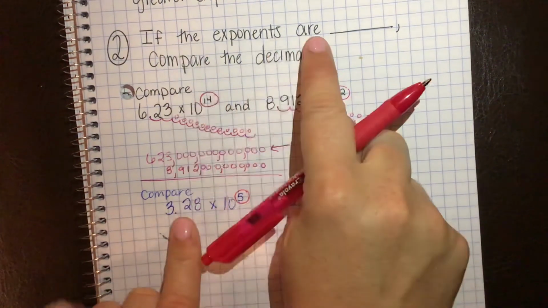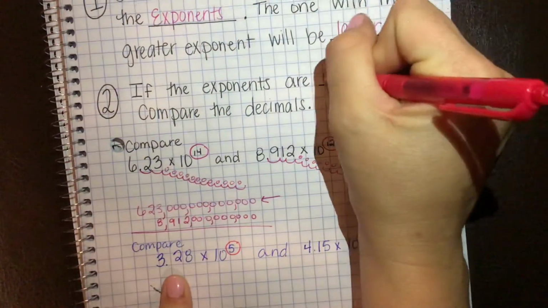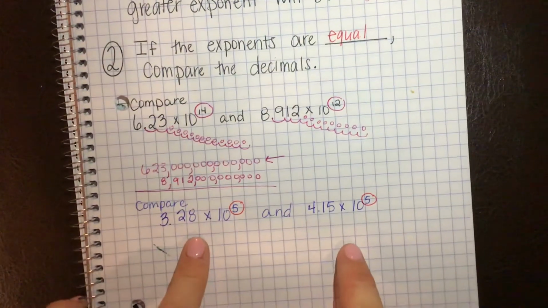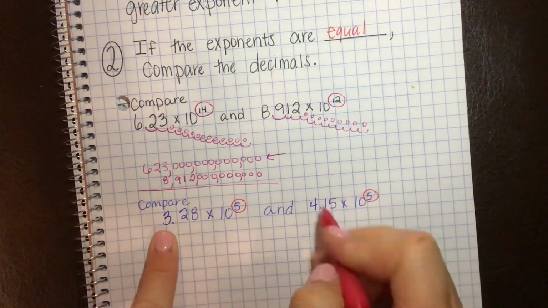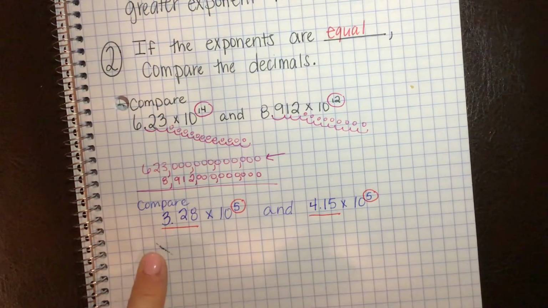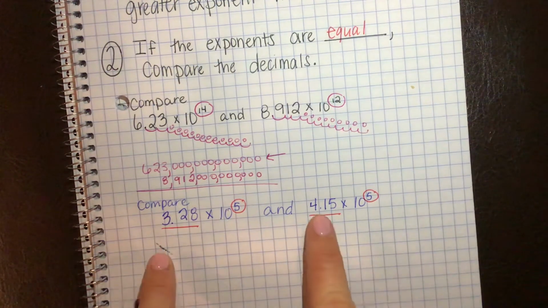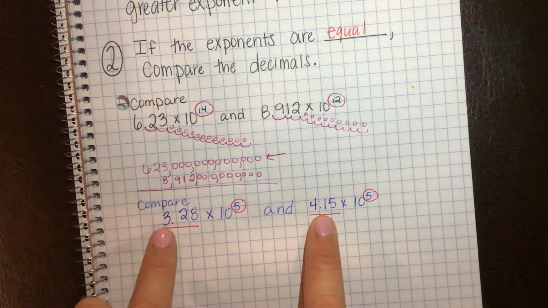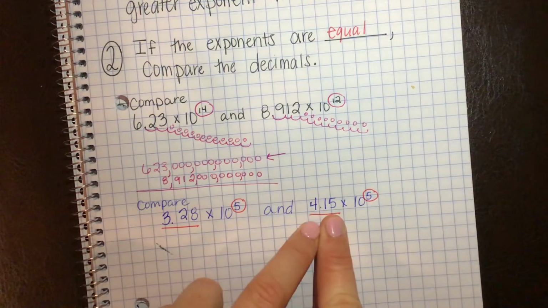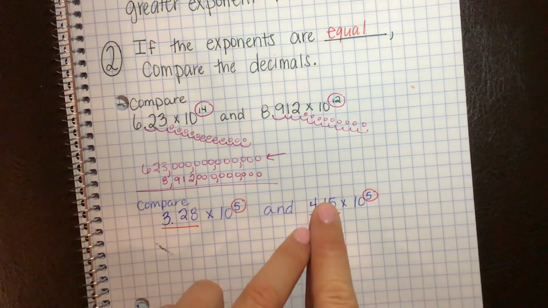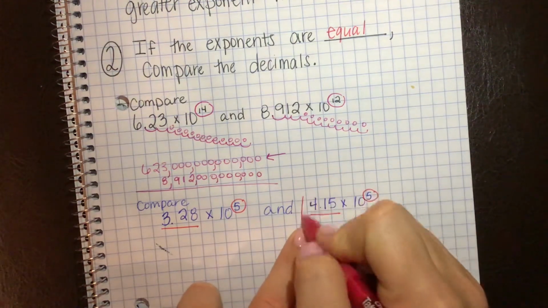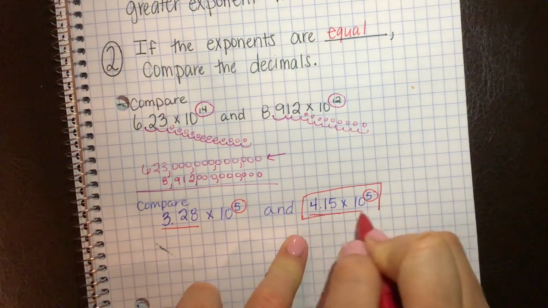So then, if the exponents are equal, compare the decimals. So now we can look at the 4.15 and the 3.28, and you want to see which one's bigger. You'll notice that this one is larger. So this number being larger, when the exponents are the same, means that this number is greater.